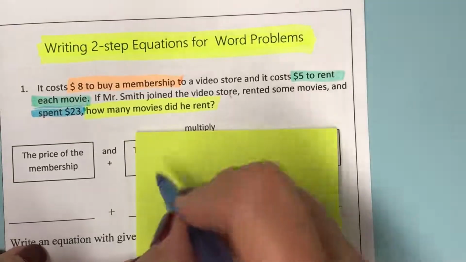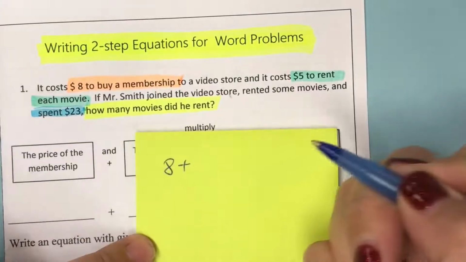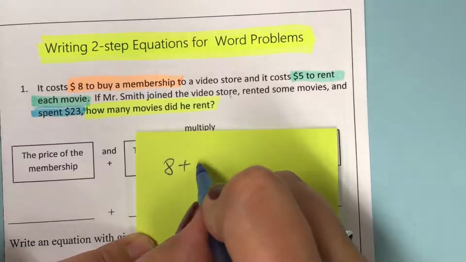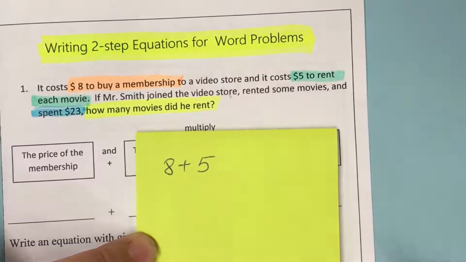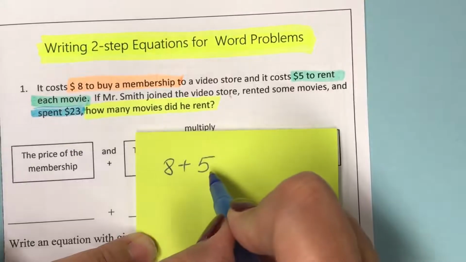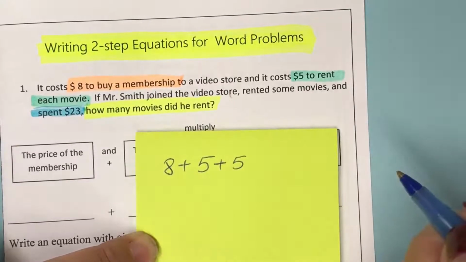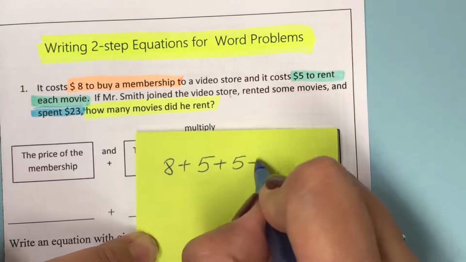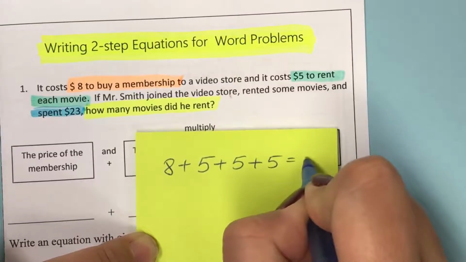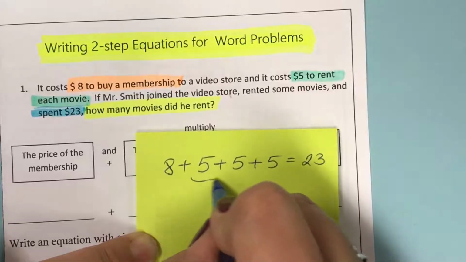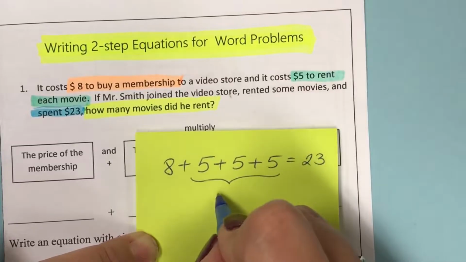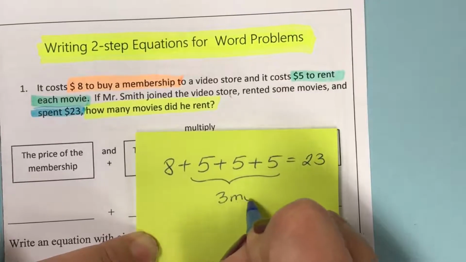We can pay for that membership and then add 5 a few times to see how many it takes to spend $23. So 8 plus 5 would be 13, plus 5 would be 18, plus 5 would be our total of $23. So you can say, okay, he rented 3 movies.